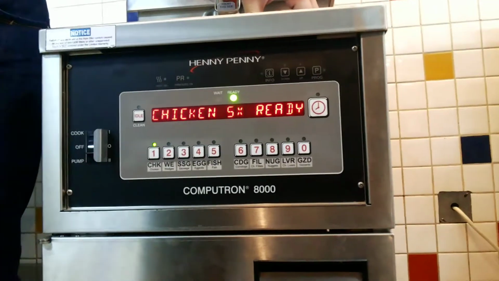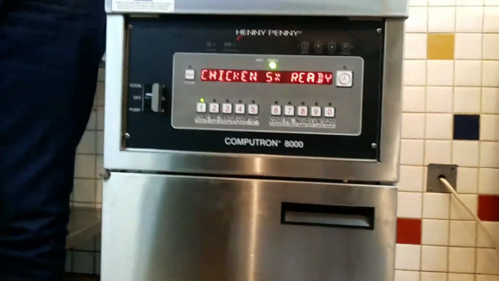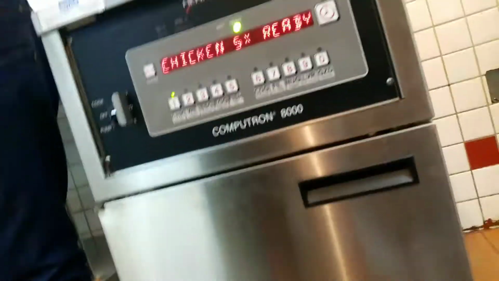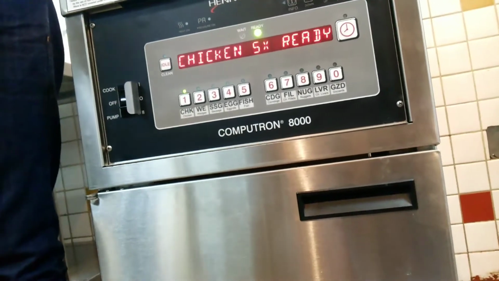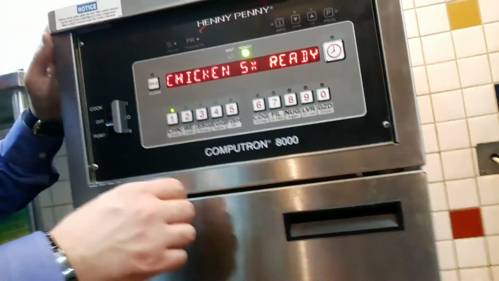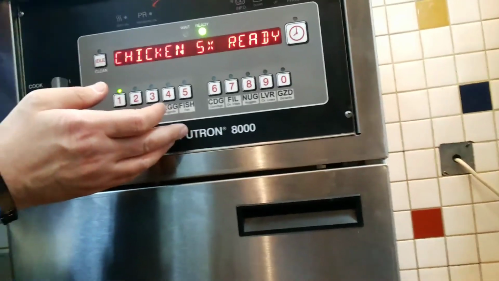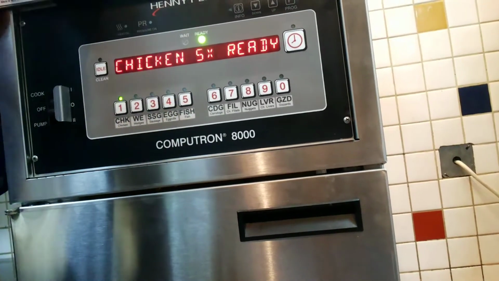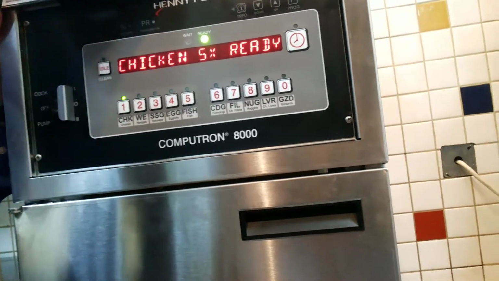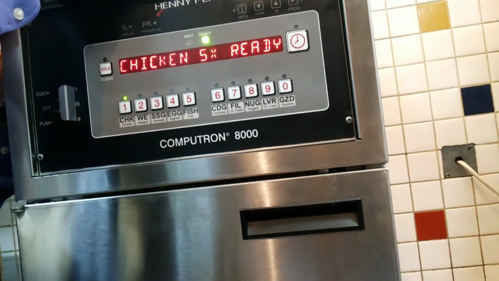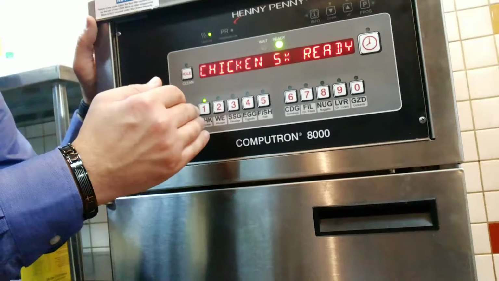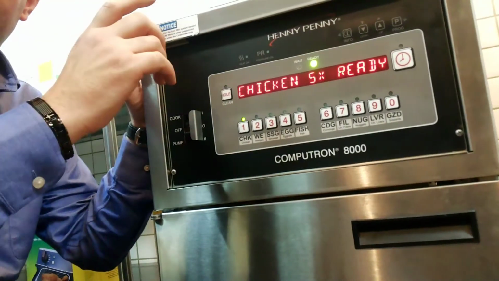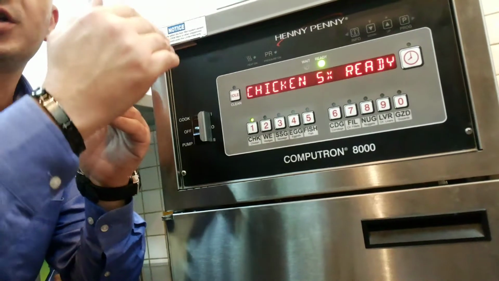So we can cook it now. But we can set it at 350 for this one. Whenever you are setting the product, you can set a temperature for each product. But usually, because it's pressurized, it's one vat, you cannot program products with different variations in temperature.